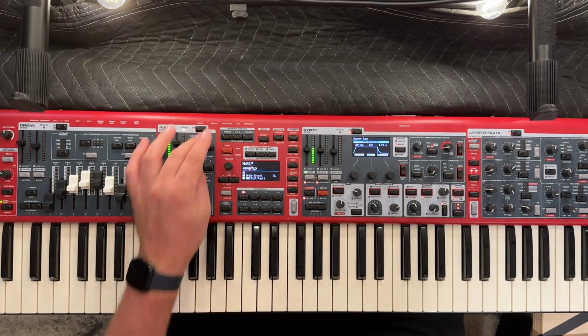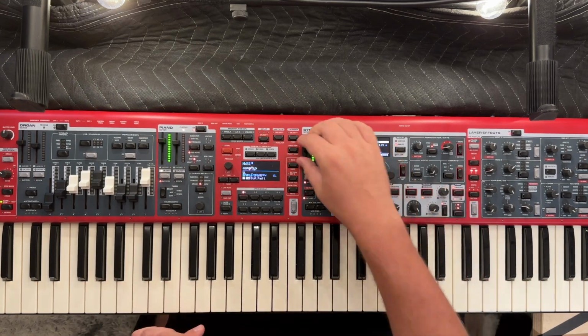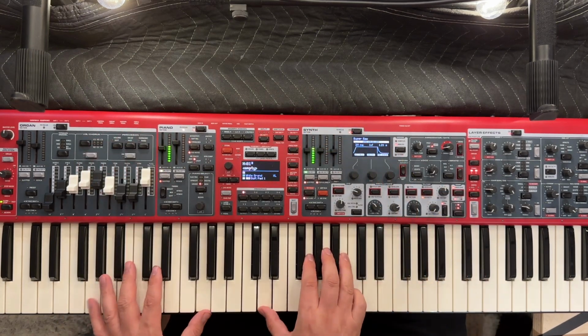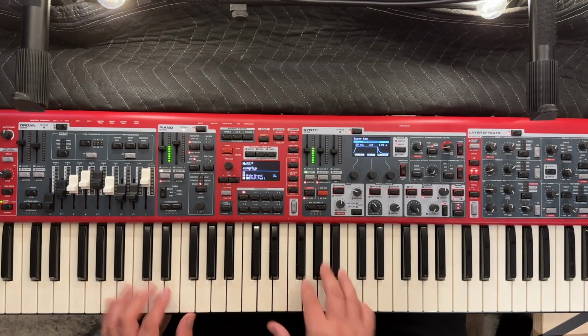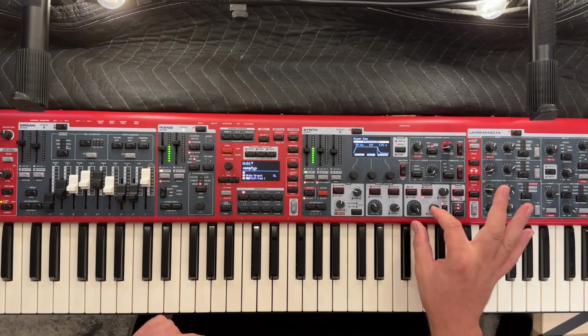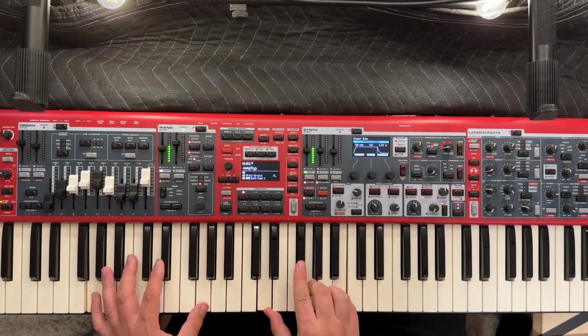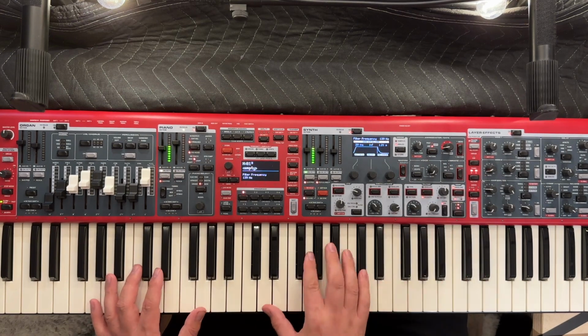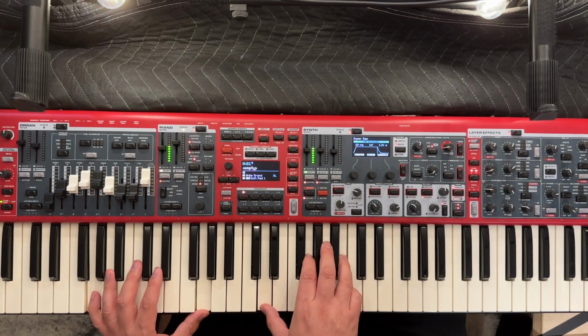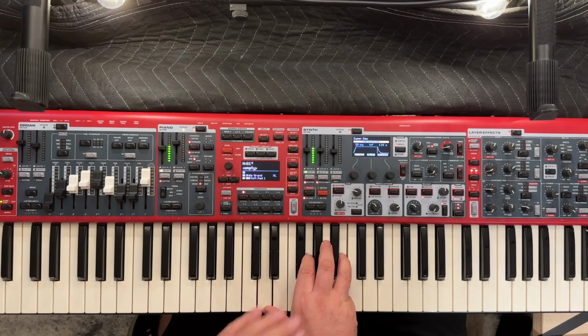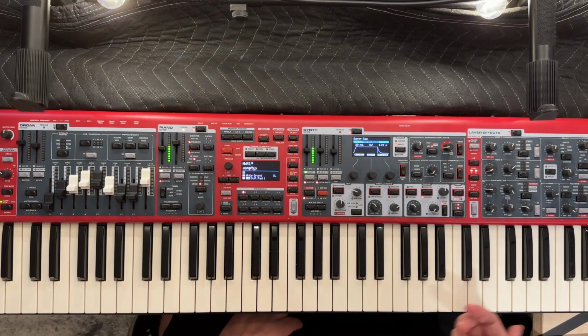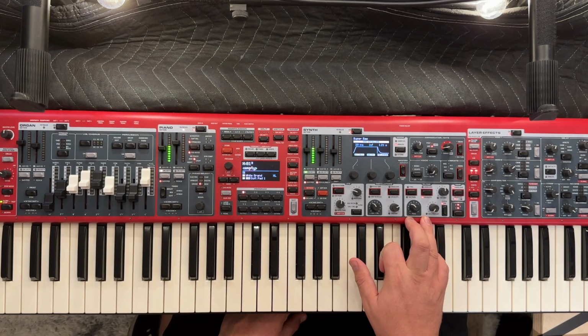So if I start a piano here and I have it all the way open, turn this here. The piano is kind of hard to hear, but if I adjust the filter back, a little better. Now I've got this nice pad that's kind of tamed back behind the piano. So that's the most important thing here.